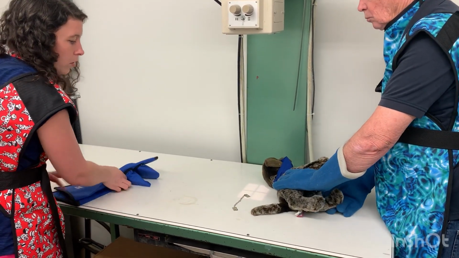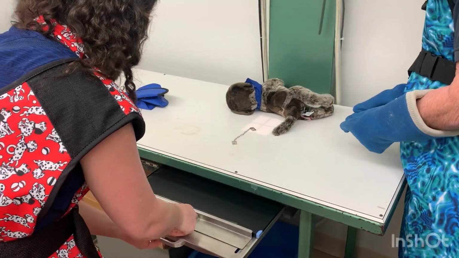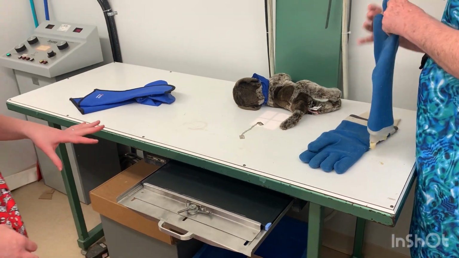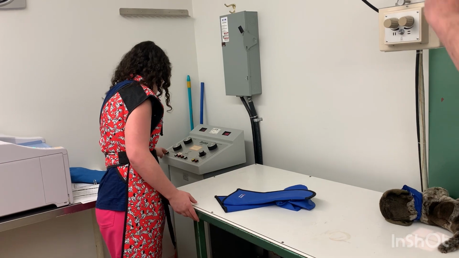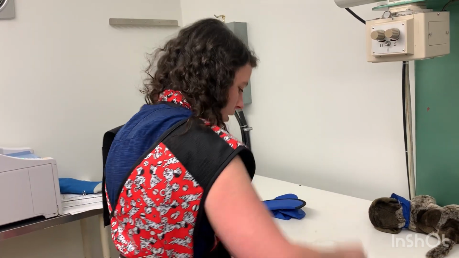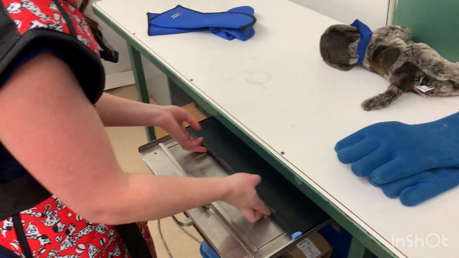Now I need to take our PSP plate out because the latent image is now stored in it. We're not going to be taking any more radiographs right now, so I can turn off the collimation as well. And then we're going to take our PSP plate out.